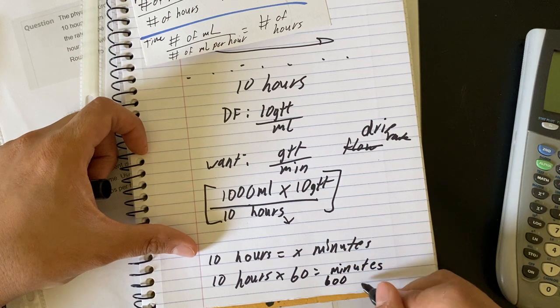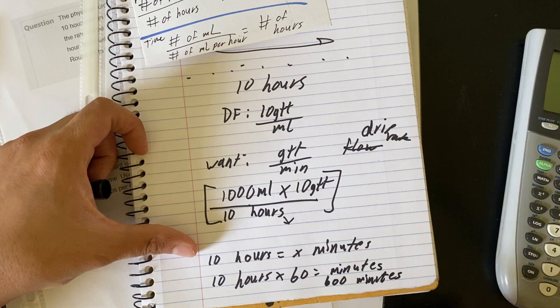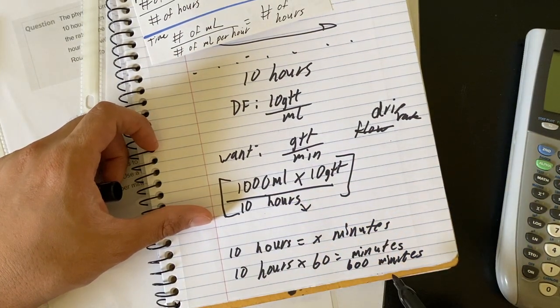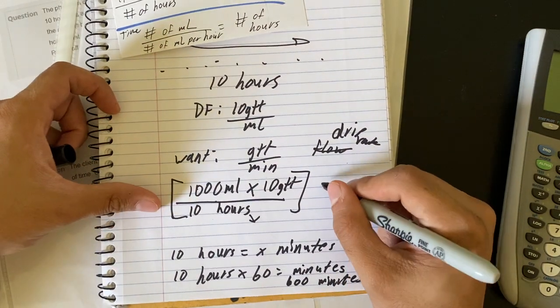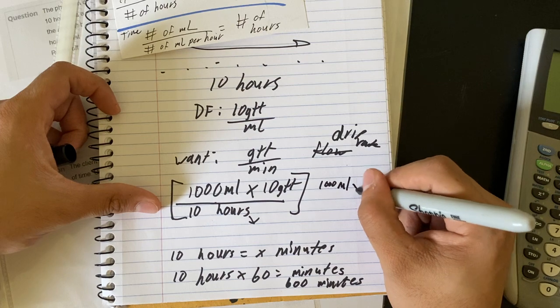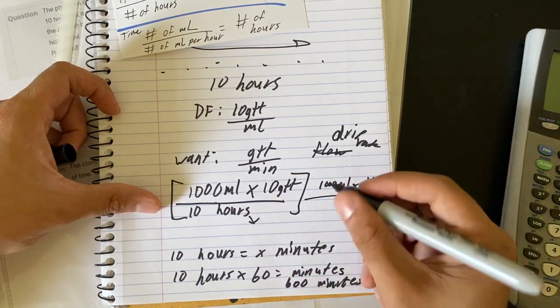And so 600 minutes equals 10 hours. Okay, so now that I've established that 10 hours is 600 minutes, I can replace that. I can do 1,000 milliliters times 10 drops over 600 minutes.